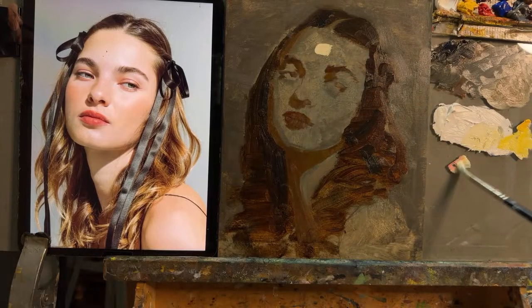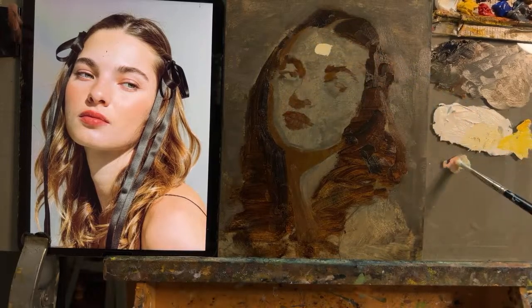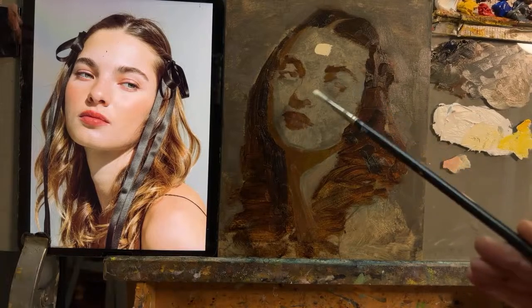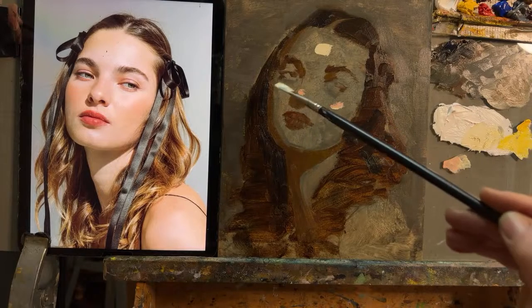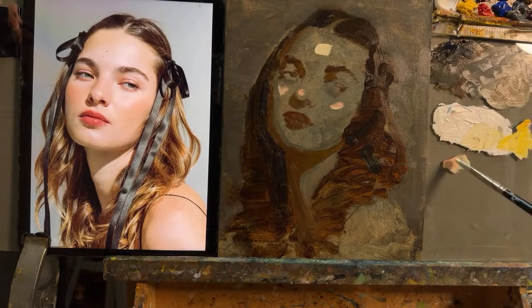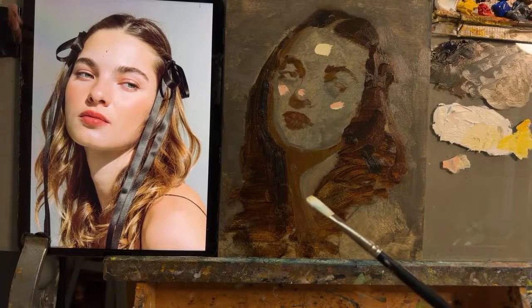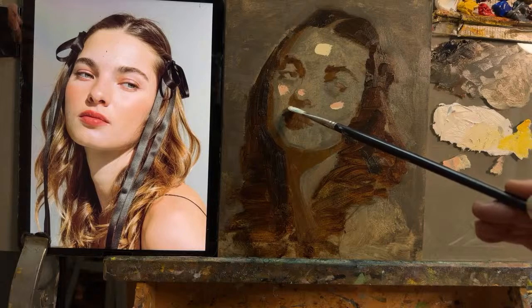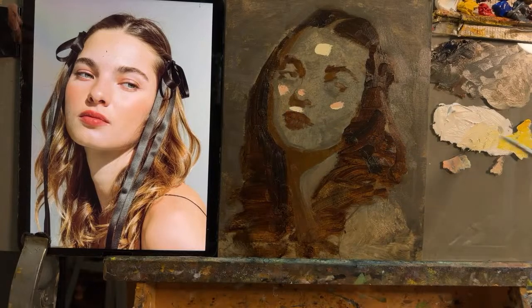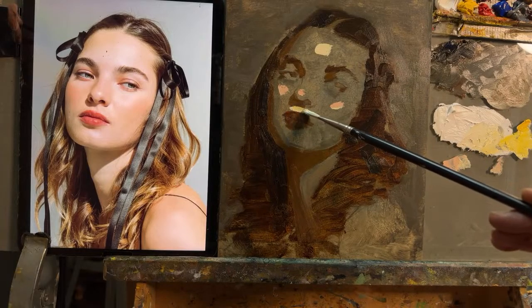My second part of the portrait, which includes the nose and the cheekbones, will have a little bit less light, but more warmer coloration. My muzzle will have a little bit more light, sorry, and a little bit less pink coloration.